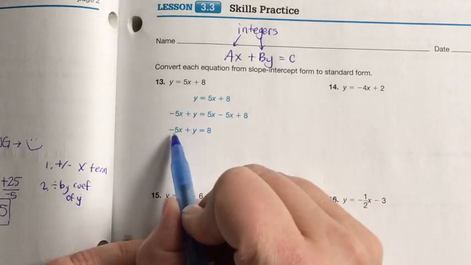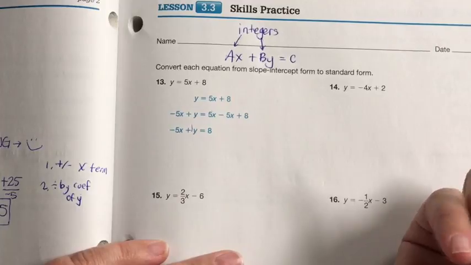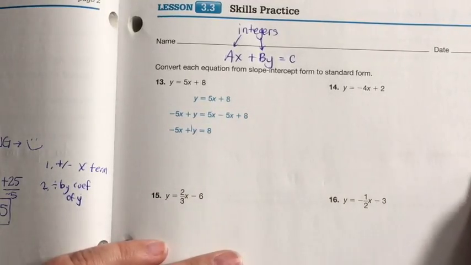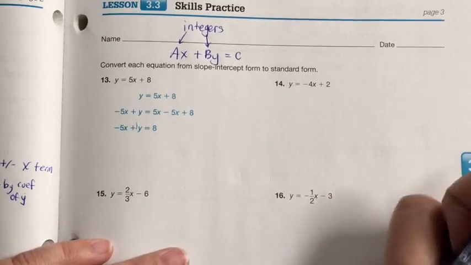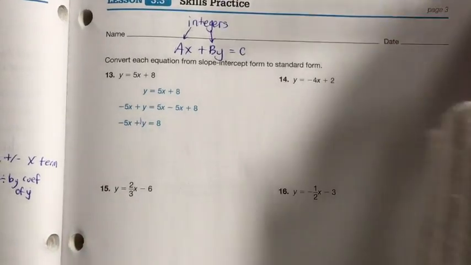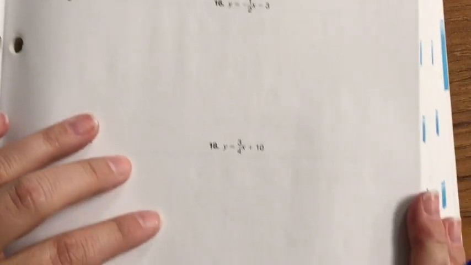And then just double check. Negative 5 is an integer. That would be a 1 right there. That's an integer, and that's 8. So you're done. Same thing with this one. It's going to be very easy. You're just going to move the 4x over, and then you're done. But then when it comes to problems like number 15, actually let's do 18.